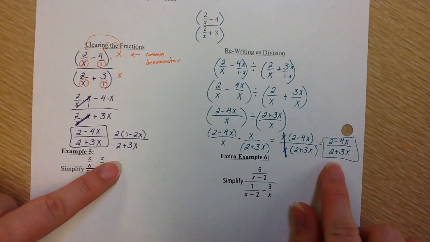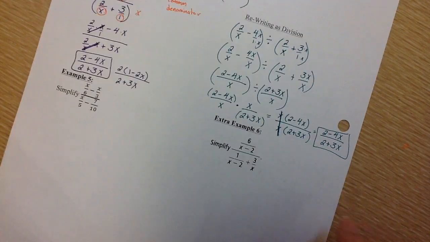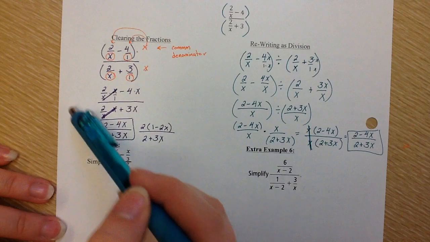If you notice, we got the same answer here in purple, here in blue. Okay. So there really is no difference there. It really just depends on how you see it and what you feel would be easiest. I prefer clearing the fractions. This is the method I prefer.